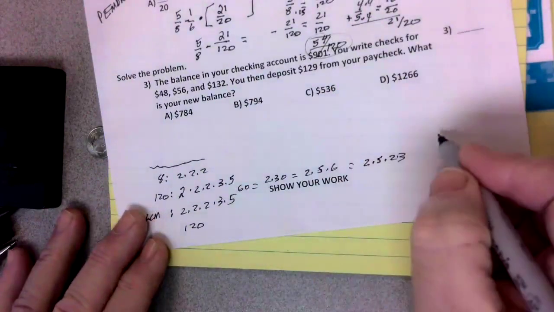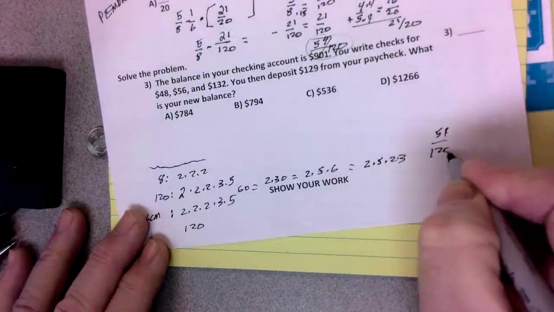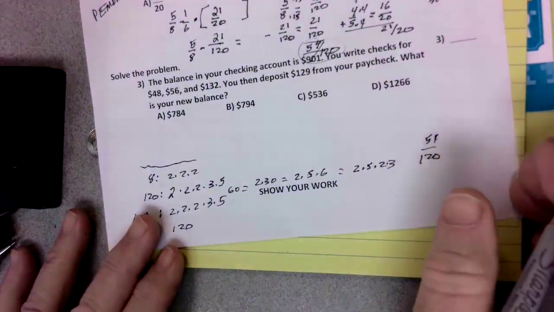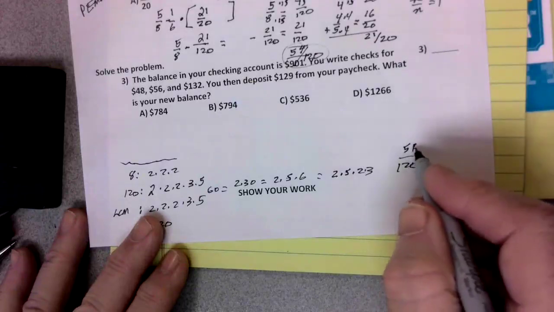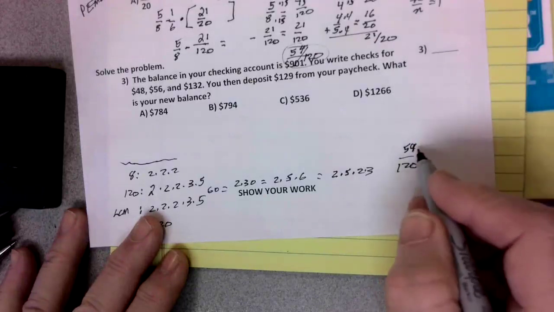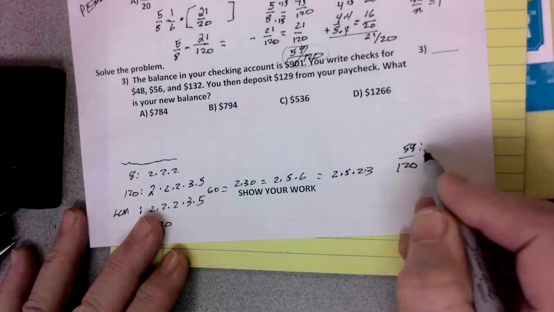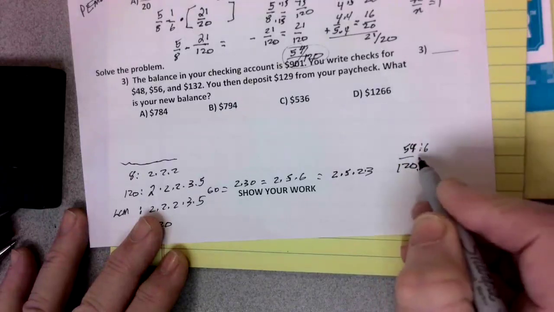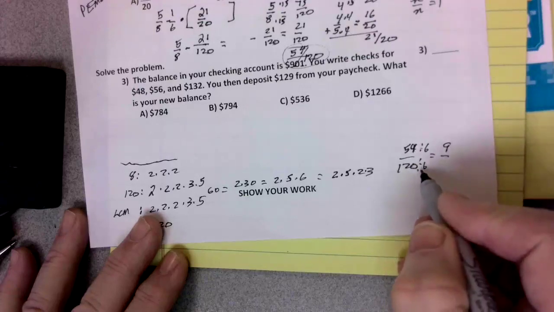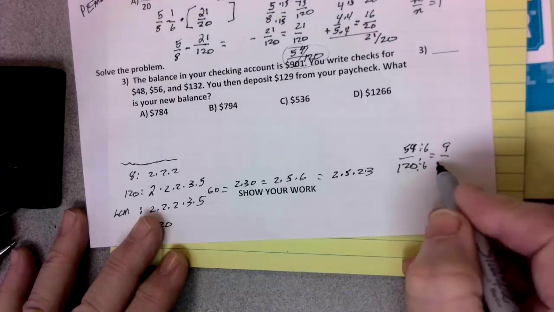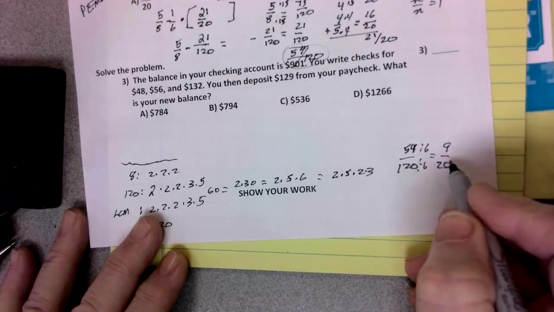So I have 54 over 120, and what can I divide into this? Well, just thinking about it without doing factorization, divide this by 6 and this by 6. And what does this become? 54 divided by 6 is 9. 120 divided by 6 is 20.